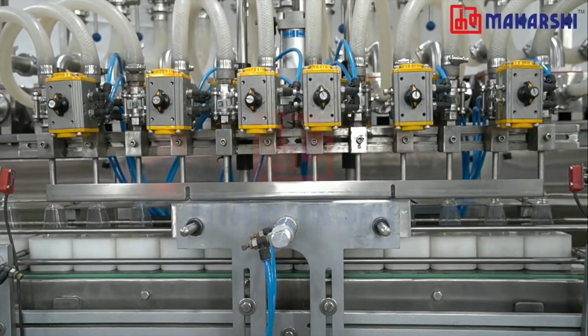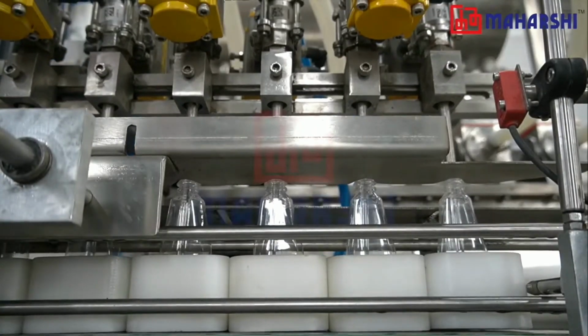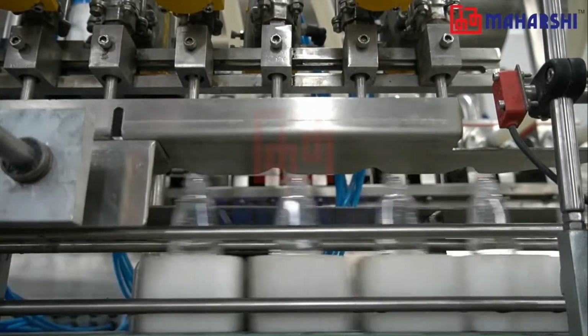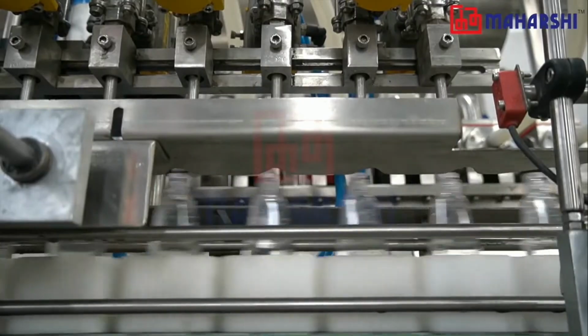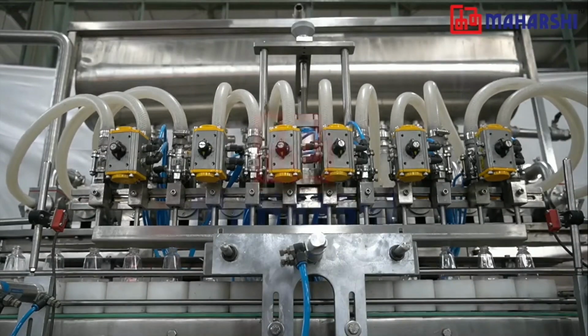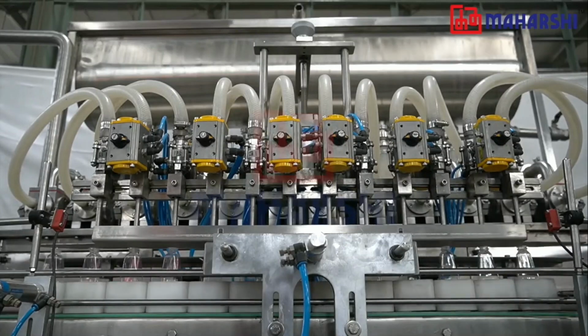And if you're doing a 12-head filler like this, they all have to be equally spaced. So the best way to do that, instead of using a timing screw, you might have somebody loading them into pucks. So just something else to consider. Anytime you're talking fillers, the next question should definitely be, hey, what are we talking conveyor-wise? How are you getting your product underneath the nozzles?